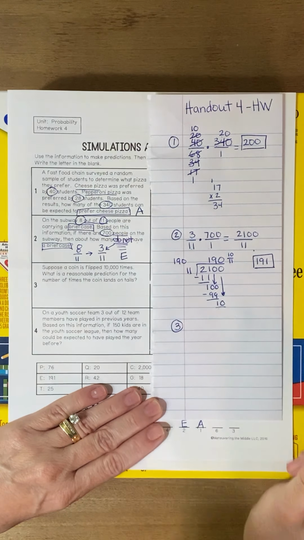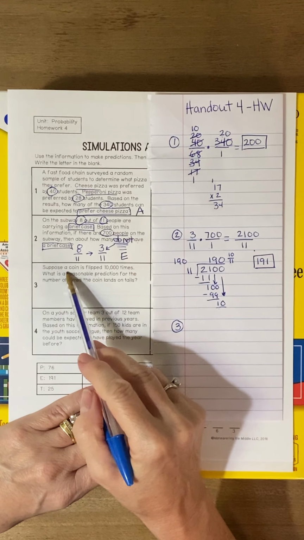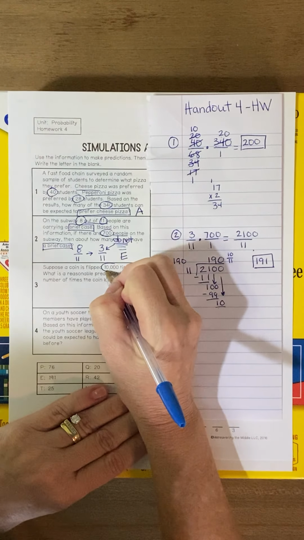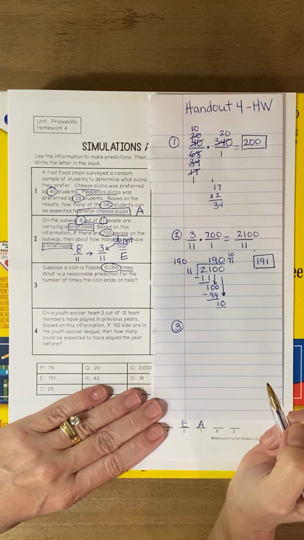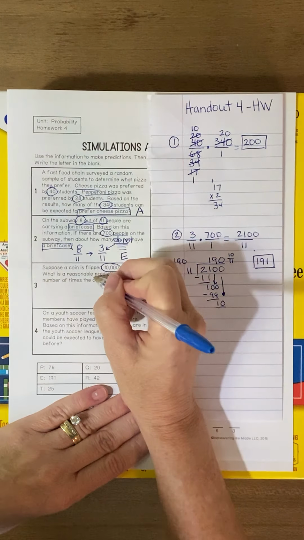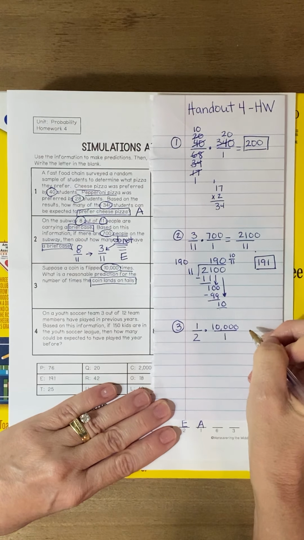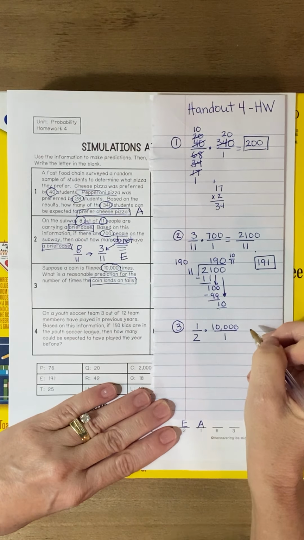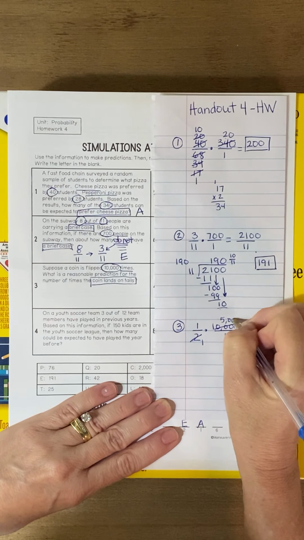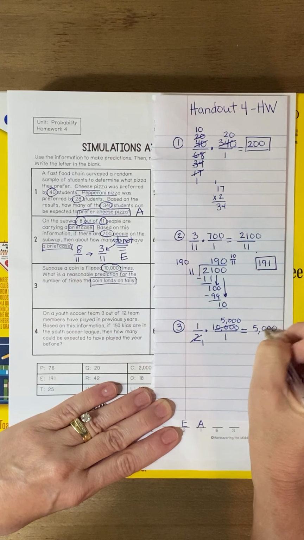Number 3, pre-plan it by skipping that space. Suppose a coin is flipped 10,000 times. What is the reasonable prediction for the number of times the coin will land on tails? Well, we can use the theoretical probability of 1/2. So half of the times it should land on tails. So of the 10,000, let's do our math. Going to simplify beforehand, although some of you may already see the answer and don't need this step. But both of these are even, so I will divide them by 2. So that's 1. Cut this in half, and we have 5,000. And so that equals 5,000.